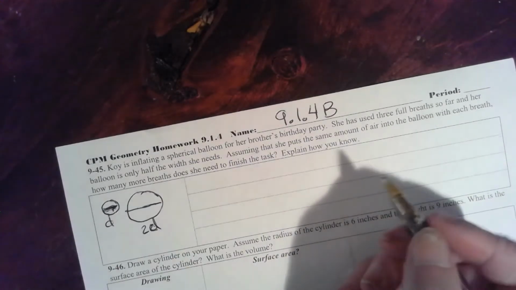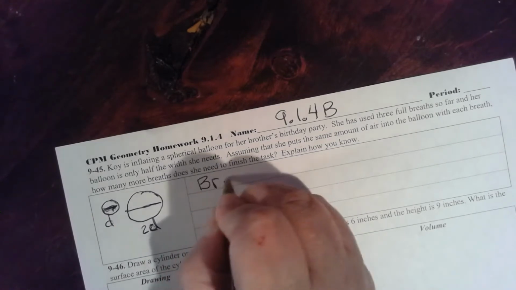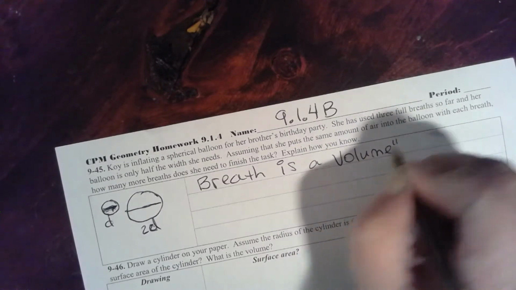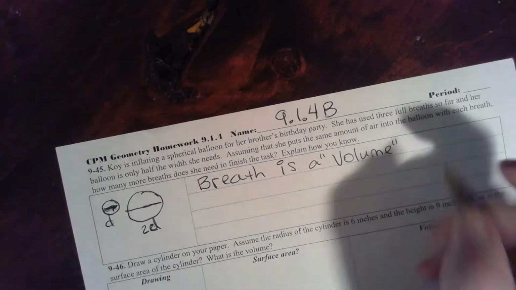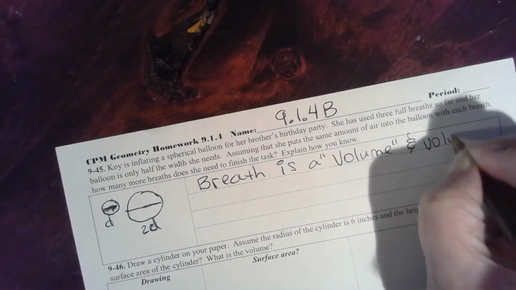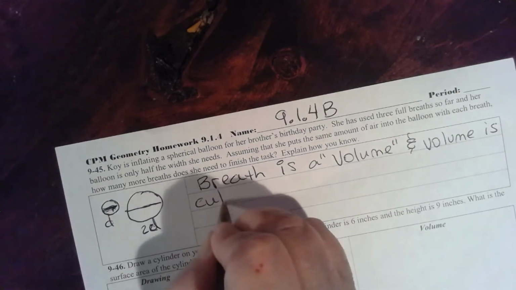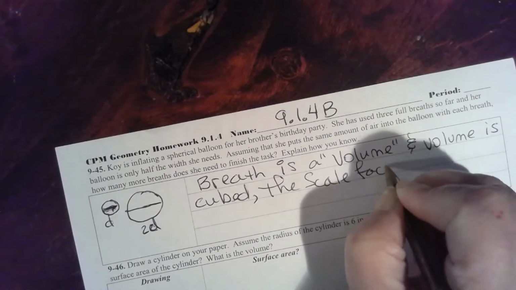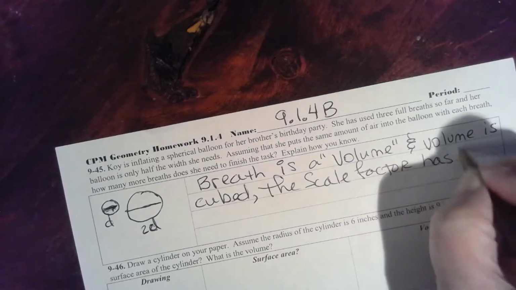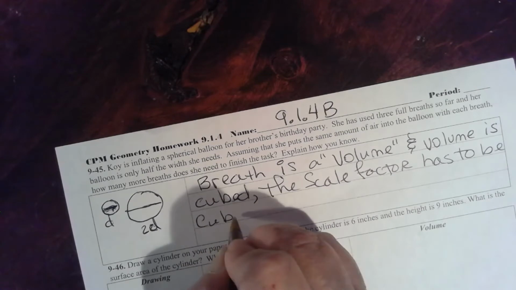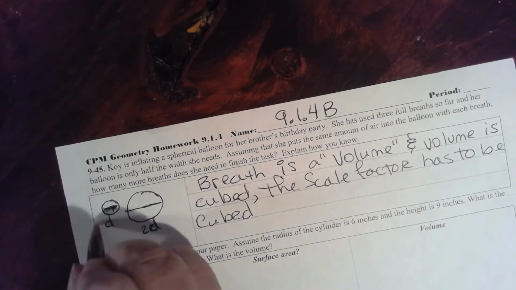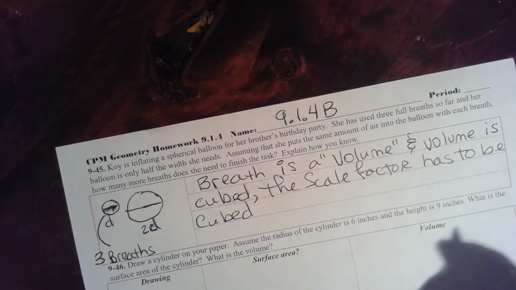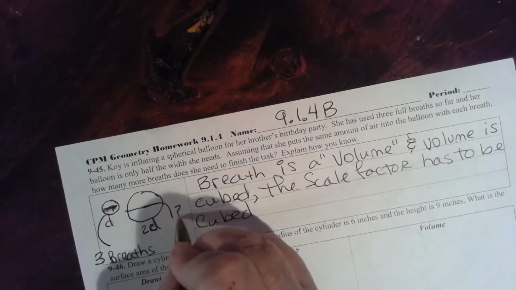Now remember, when we're talking about the amount of breath inside, breath is a volume. It's the amount of air inside. And because breath is a volume, and volume is cubed, the scale factor has to be cubed. So the volume of the little one is 3 breaths. And in order to find the volume of this, how many breaths?